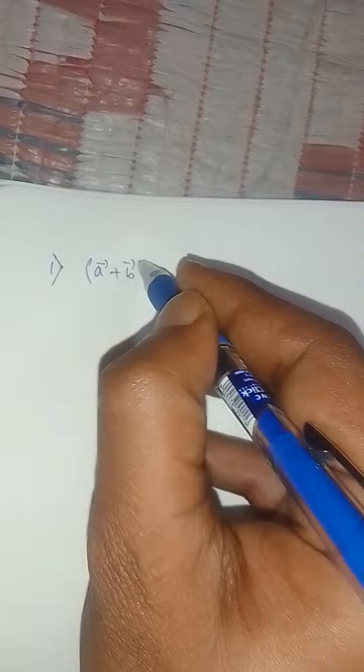Students, today this is our vectors. So there are many formulas in vectors. I prove it one by one, like what will be a vector plus b vector whole square form.